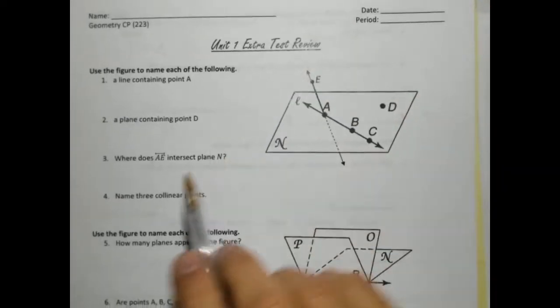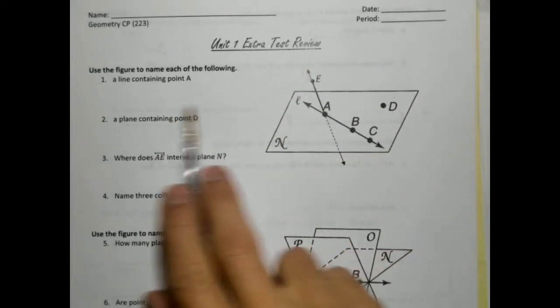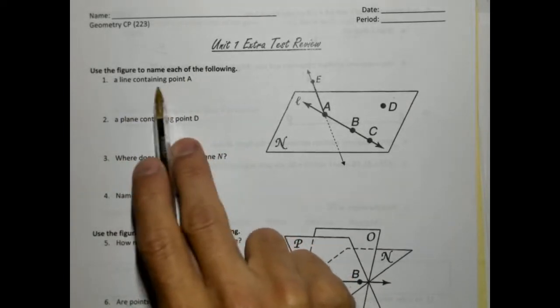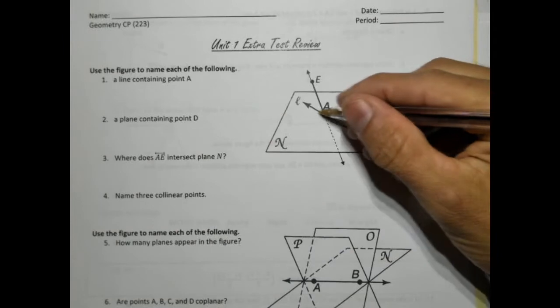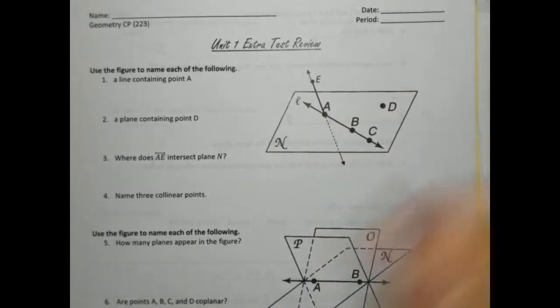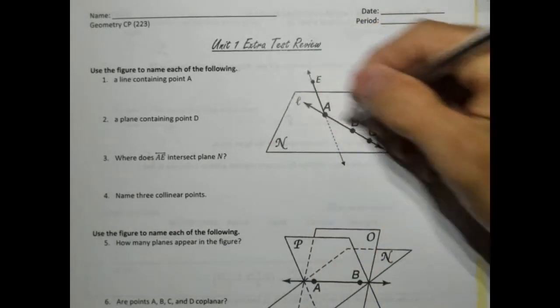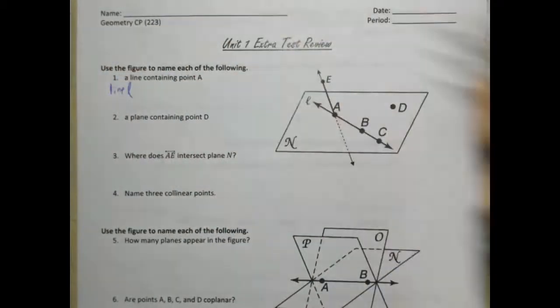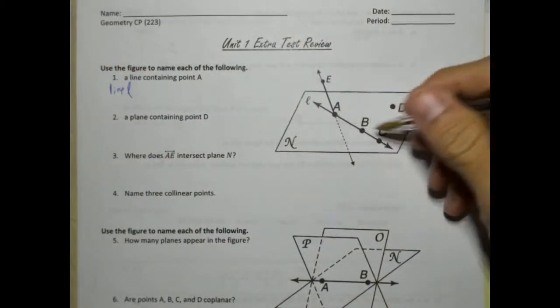So here we go. Let's start off with this figure here. It's saying, use the figure to name each of the following. A line containing point A. So here's point A. Here are the lines. There's a bunch of different answers for this. We have this line here, and there's a bunch of names for that. We can call it line L. Line L.